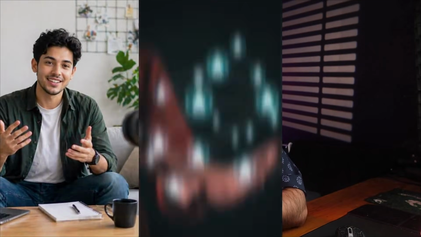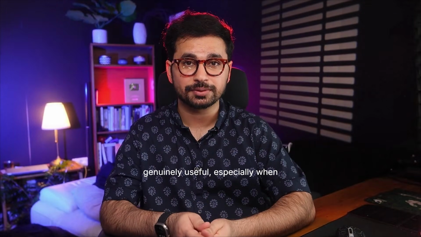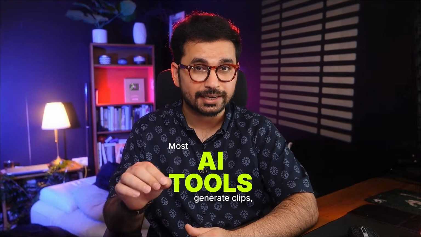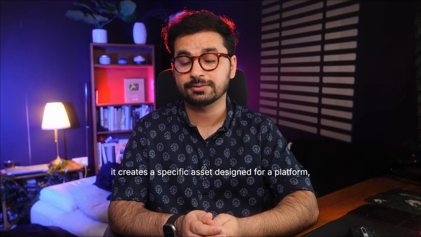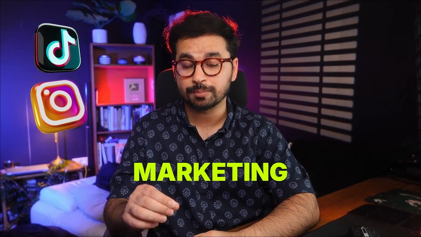If you're a creator, a marketer, or a small business owner, the ability to turn one product image into multiple video concepts is genuinely useful, especially when testing products, ads, and social media content. Most AI tools generate clips, but Zawa actually generates marketing content. Instead of just making a video, it creates a specific asset designed for a platform, like a TikTok or an Instagram reel, using proven marketing formulas.